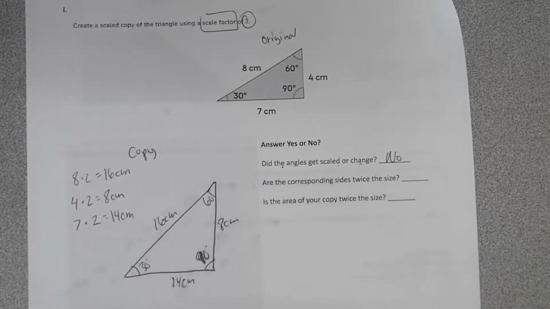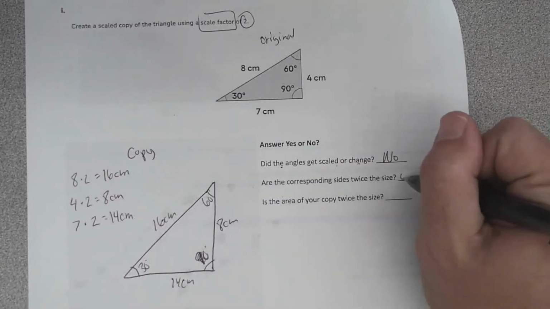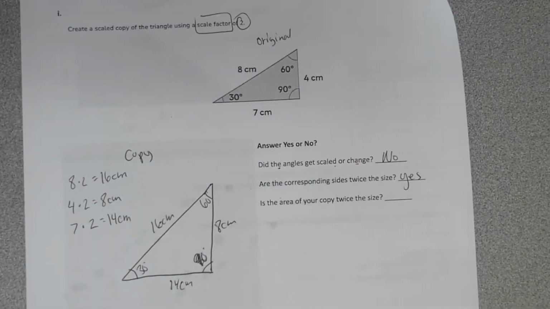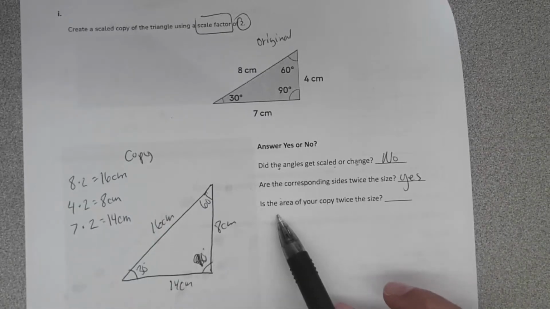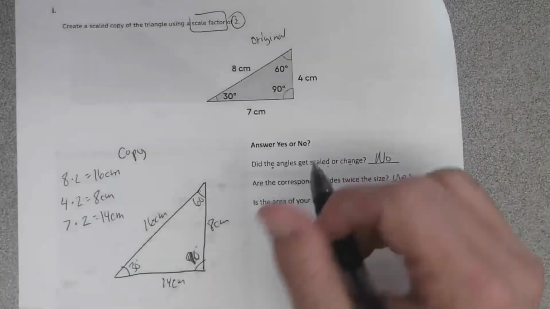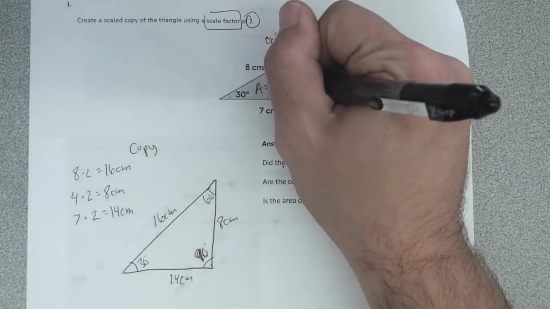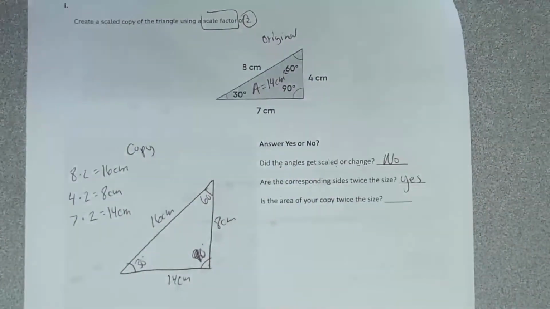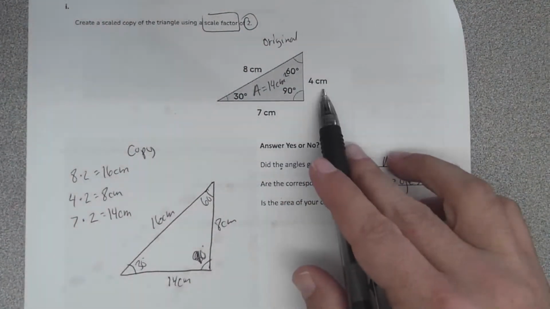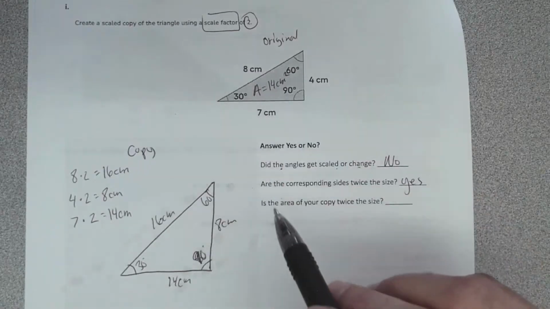Well, 8 times 2 is 16, right? All the sides are twice. All the corresponding sides are twice the size. And then finally, is your area of your copy twice the size? Well, this has an area of 14 centimeters squared, right? 7 times 4 is 28. 28 divided by 2 is 14.